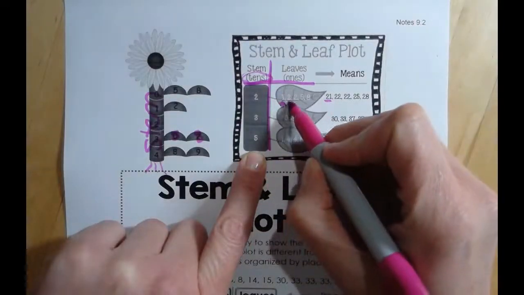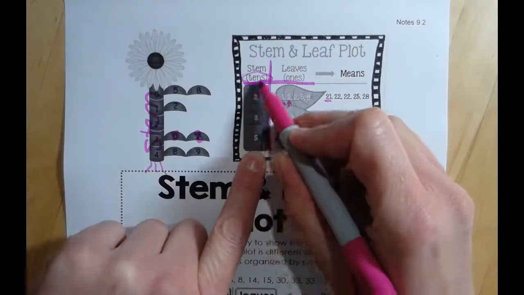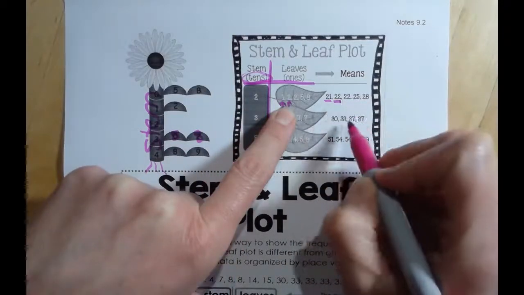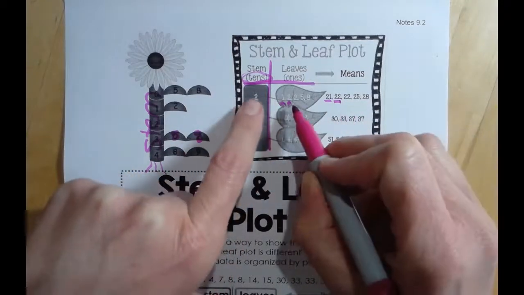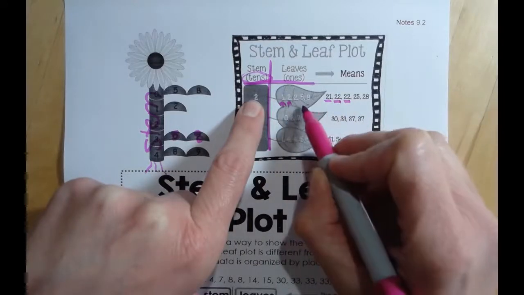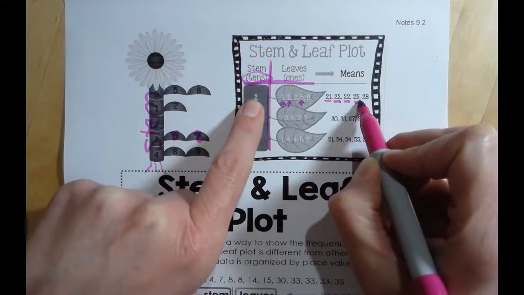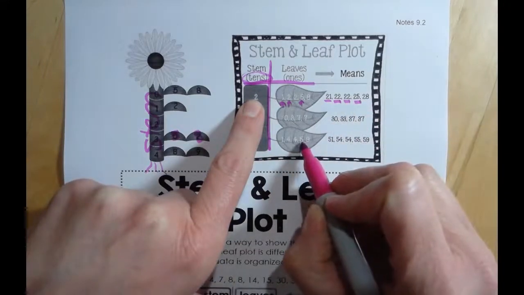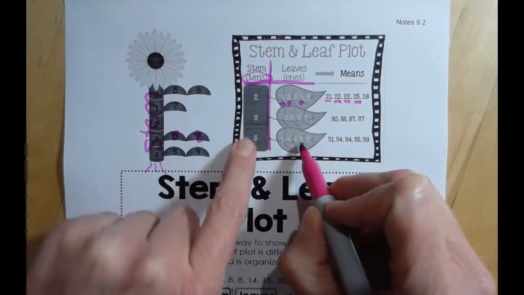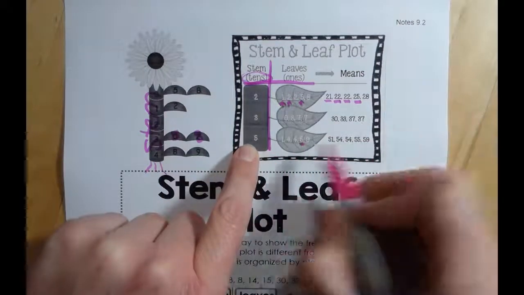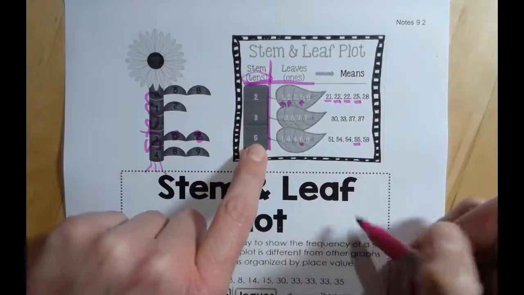This 2 here means 2 ones, but it's also in the 2 tens column, so it means 2 tens and 2 ones, which is 22. This one also means 22. This one here means 25. Now this 5 way down here does not mean 25. This stem is in line with the 5s in the tens column, so this stem means 55.